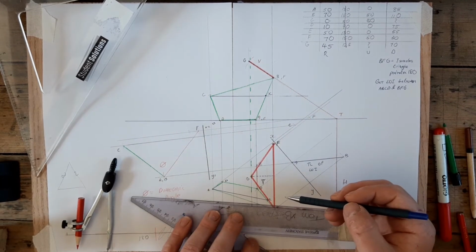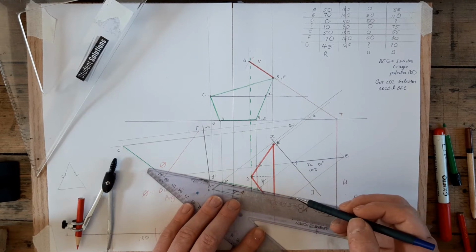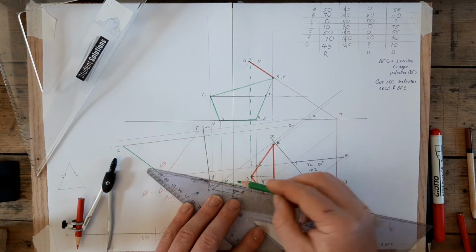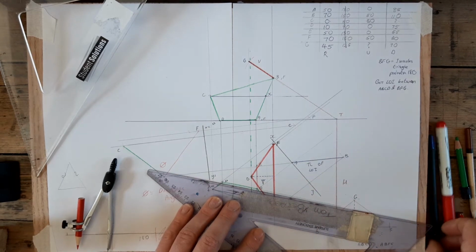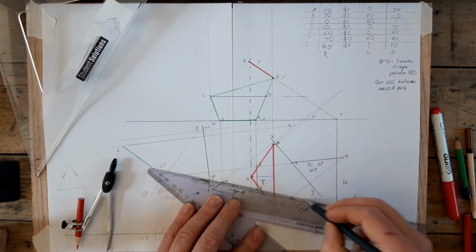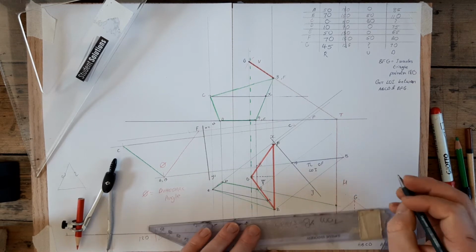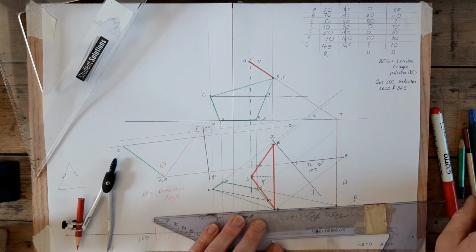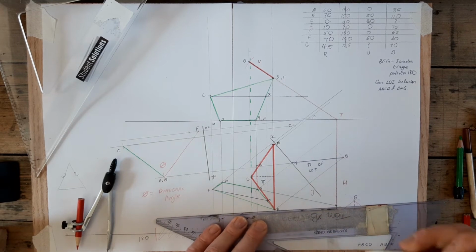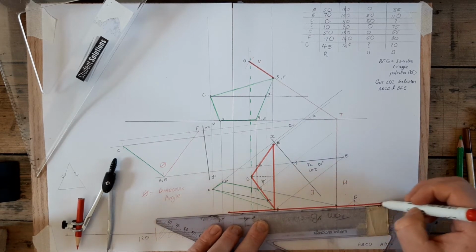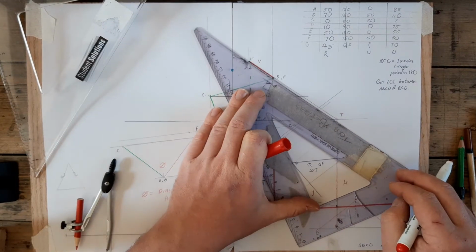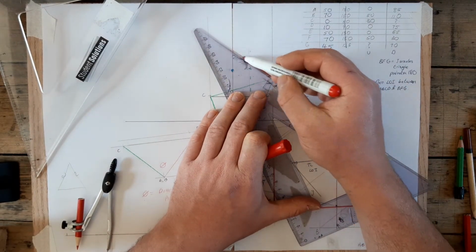So I've gone D through A. And if I go on plan and I go D through A also, where that crosses over the VTH at the bottom, here, I can join that to B, and that would be the required line of intersection found. And in front elevation, it would look like this. It's on the VT as well.